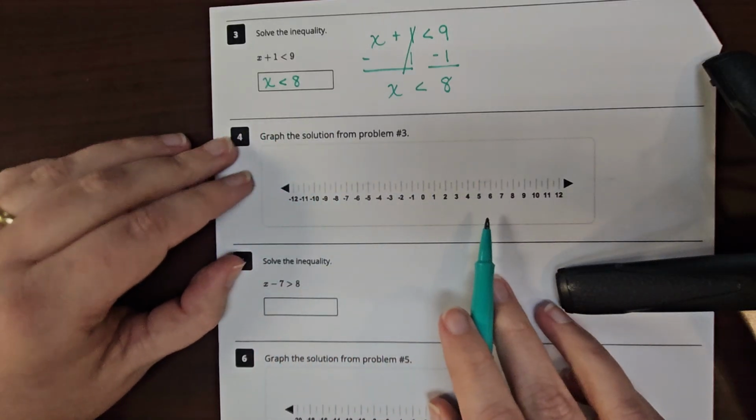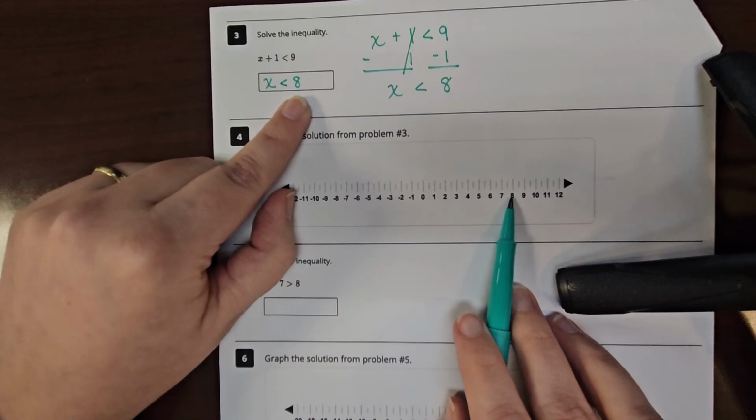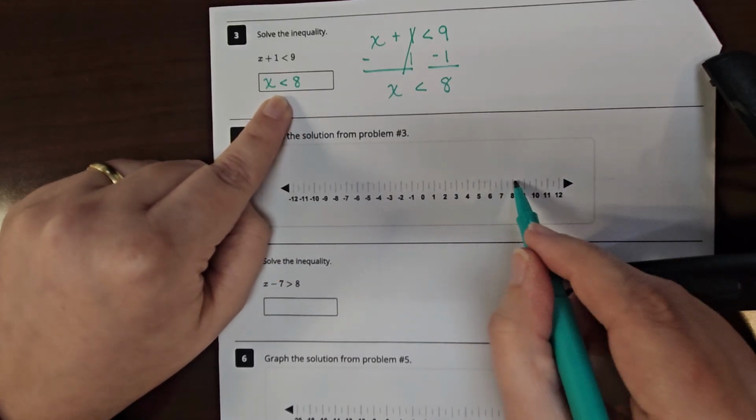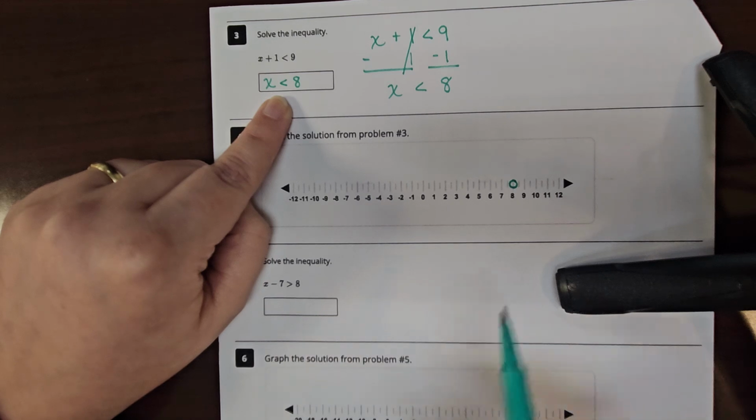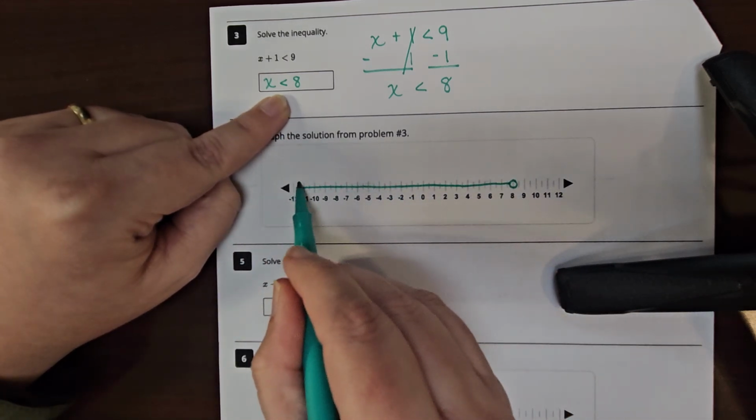We go to the next problem, and we're going to put our circle on 8. What kind of circle? Well, this has no line, so it's going to be no fill. And it's going to point to all of the numbers that are smaller or less than 8.